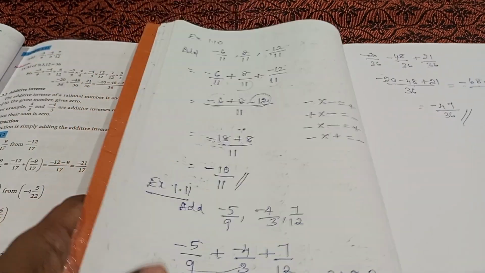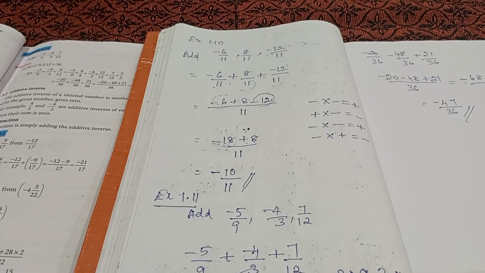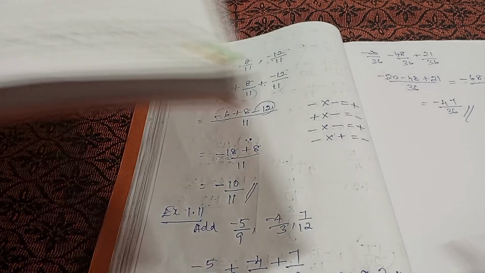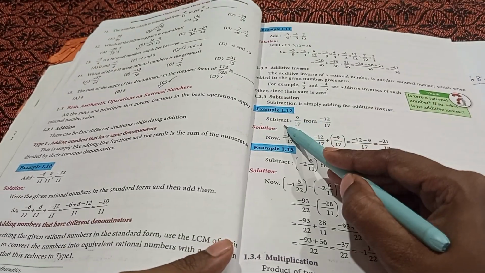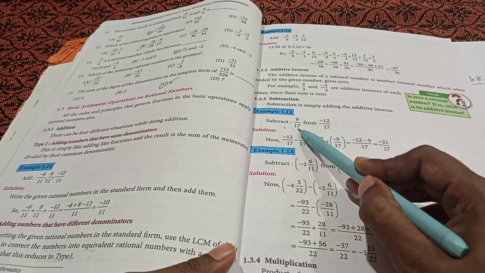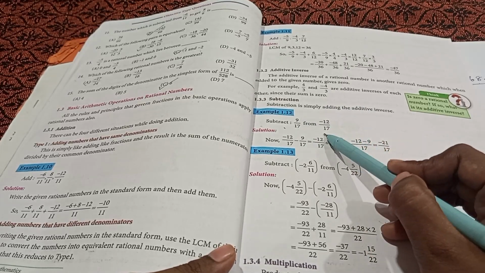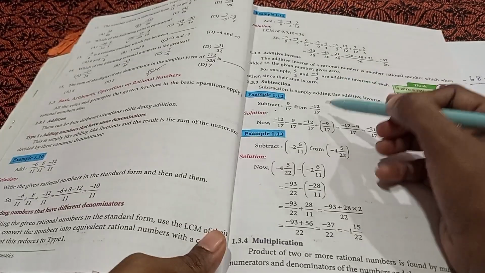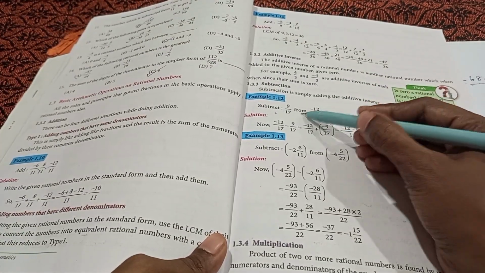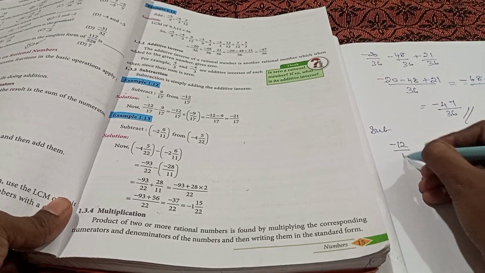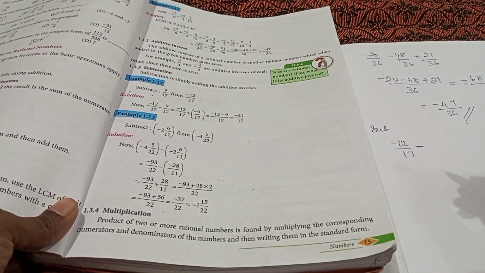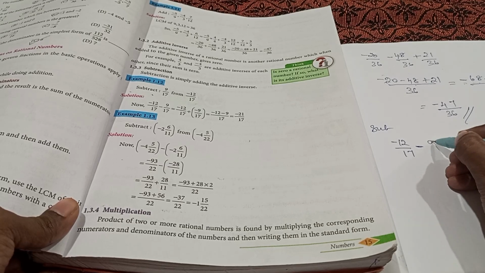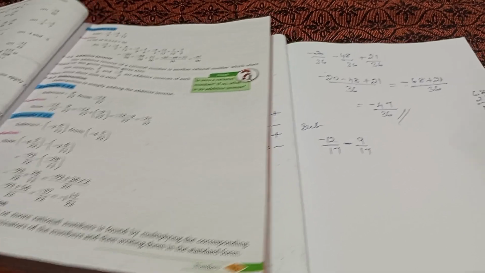Now we'll move on to example 1.12. In example 1.12, this is subtraction of rational numbers. Subtract 9 by 17 from minus 12 by 17. So from means you have to put the number that comes after from first. So minus 12 by 17, subtraction, so we put the subtraction sign, and then 9 by 17. You have to write this.